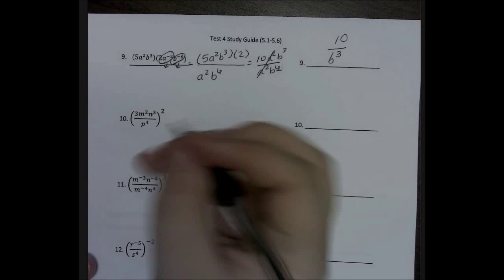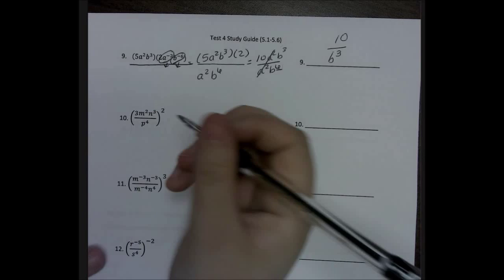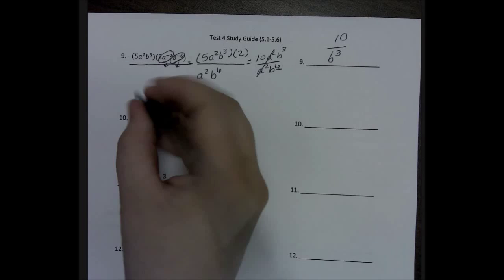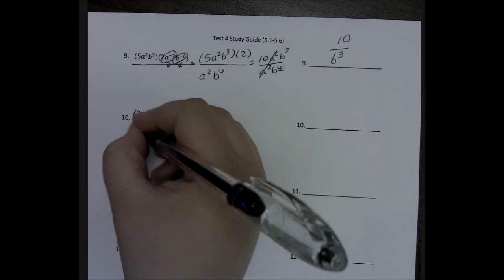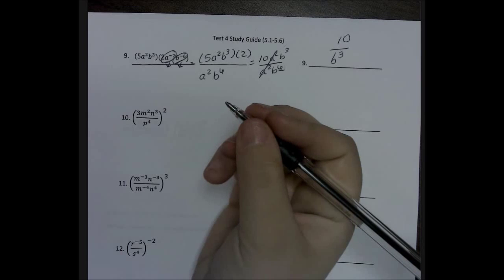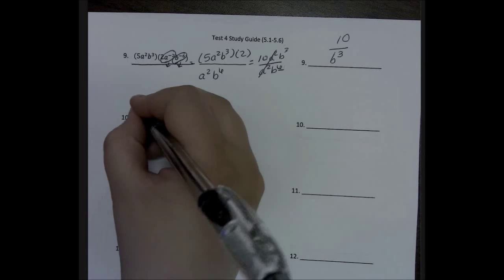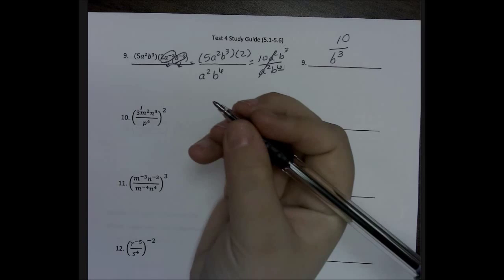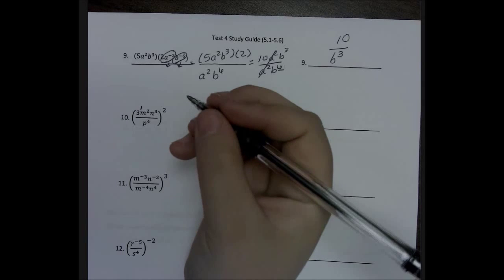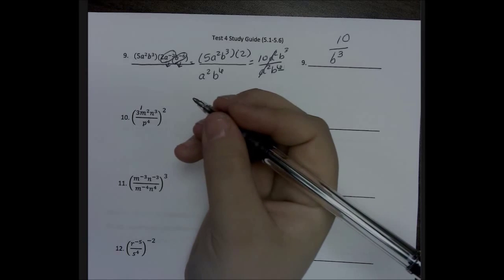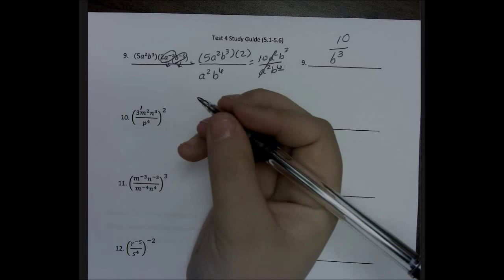On number 10, this property is the power over power rule. So we have to distribute this 2 into all of the exponents inside of that set of parentheses. But notice that that 3 still has an exponent of 1. A lot of people forget that that 3 has an understood exponent of 1. So don't forget that. That's real important.